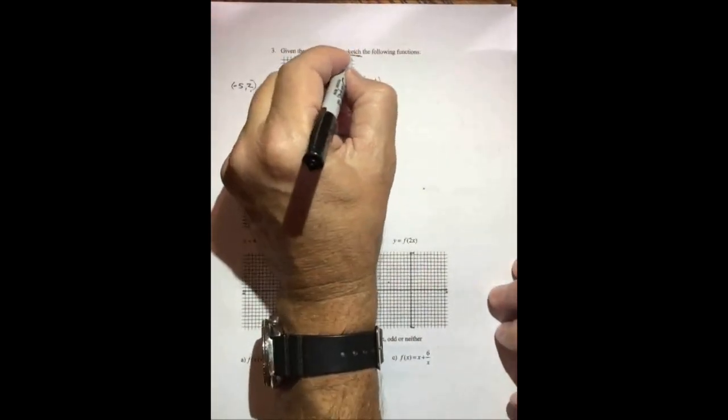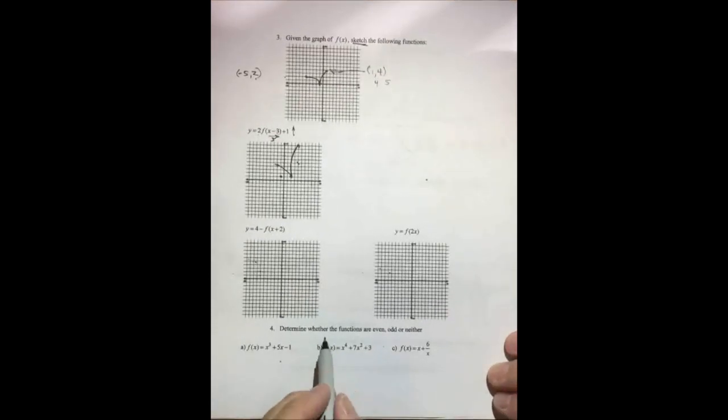Okay? Now, it's not immensely accurate because the word in the problem was sketch. And there is my sketch. Okay? Now let's go down here to number 4 and determine whether the functions are even, odd, or neither.